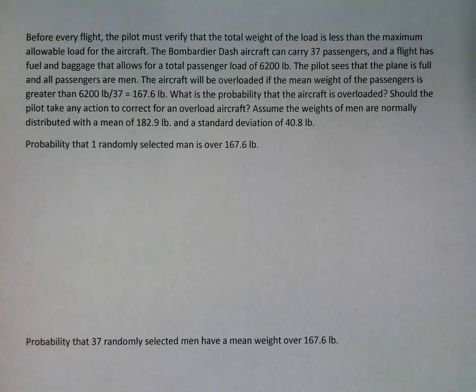The aircraft will be overloaded if the mean weight of the passengers is greater than 6,200 pounds divided by 37, which is 167.6 pounds. What is the probability that the aircraft is overloaded? Should the pilot take any action to correct for an overloaded aircraft? Assume the weights of men are normally distributed with a mean of 182.9 pounds and a standard deviation of 40.8.